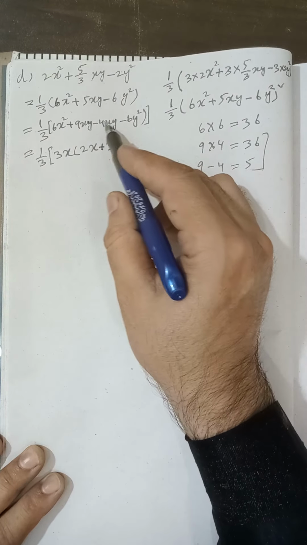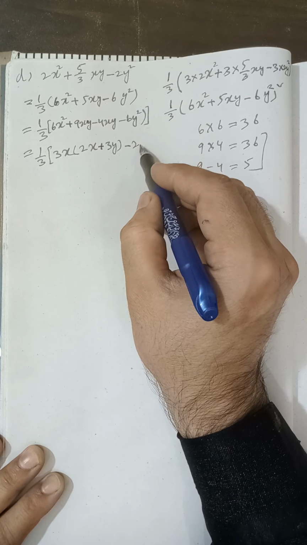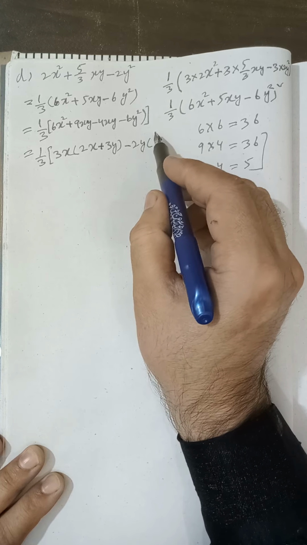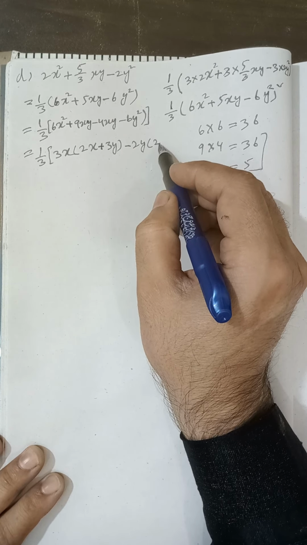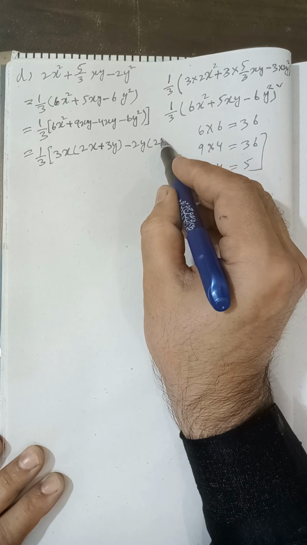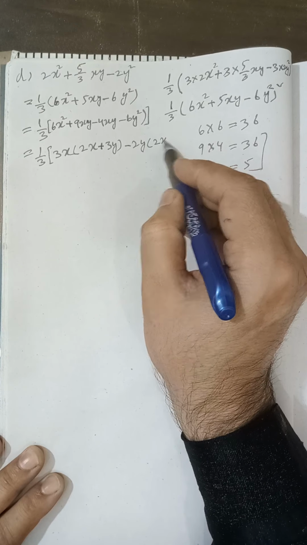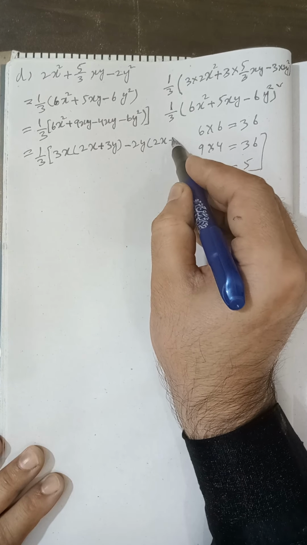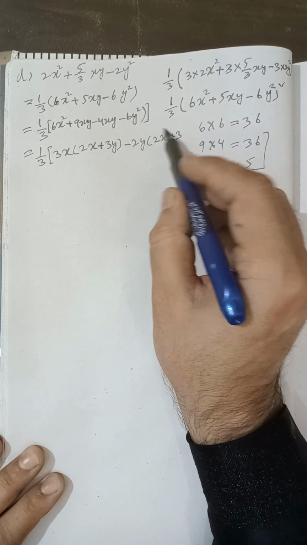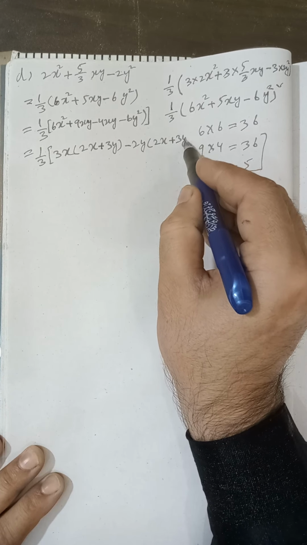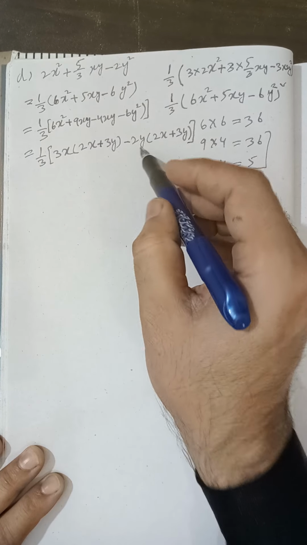then minus 2 is taken as common from 4 and 6, and y is also common. Write 2 here. 4 divided by 2 is 2, and x is here from this x, then due to minus sign change the inner sign, and when 6 is divided by 2, the answer is 3. 1y is also here. This is our complete factorization of this part.